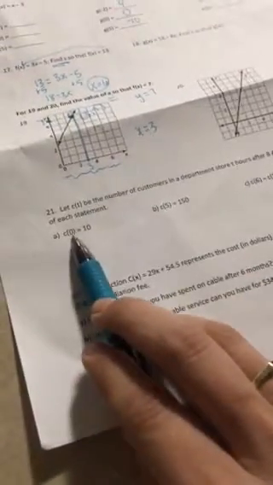So what this first one would say, 0 hours after 8 a.m. Well, 0 hours after 8 a.m. is 8 a.m. So this is happening at 8 a.m. At 8 a.m., remember when the C is involved, we're talking about the number of customers. So at 8 a.m., there are 10 customers.